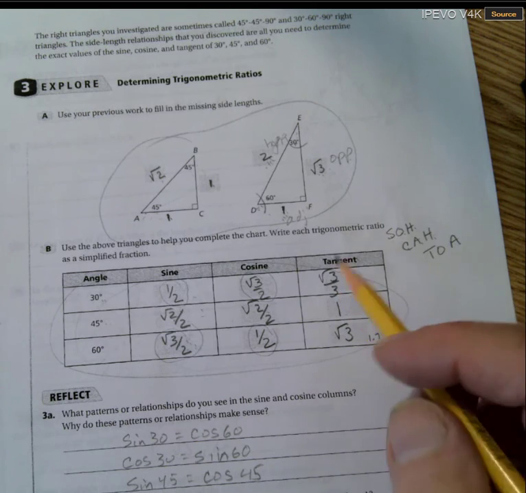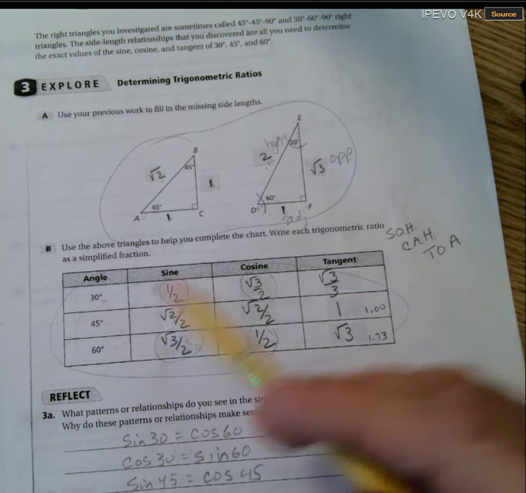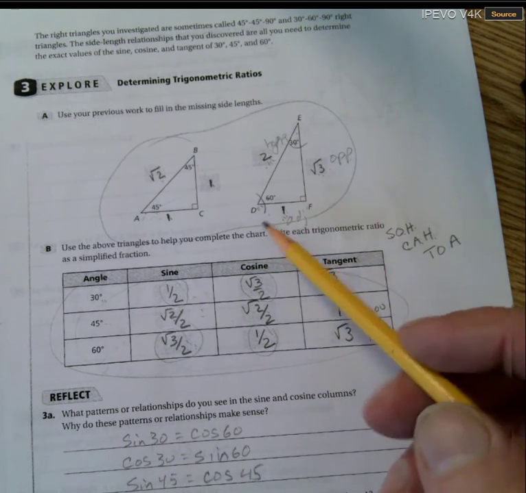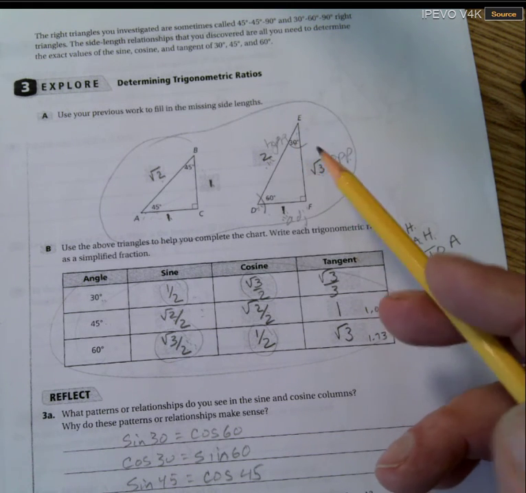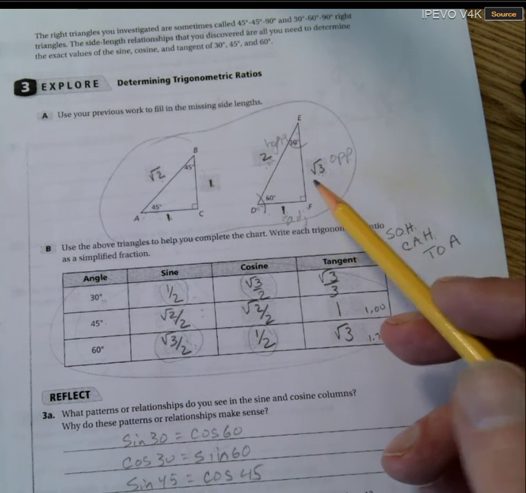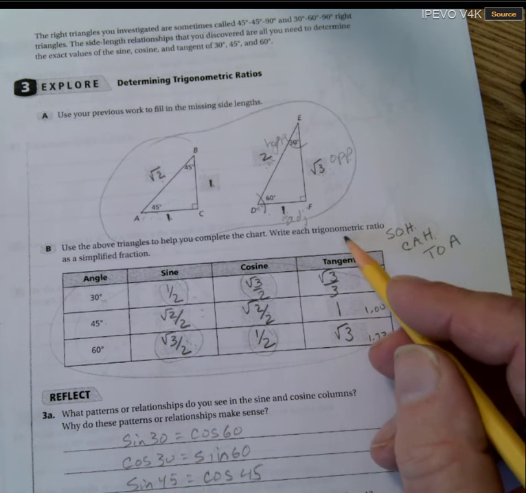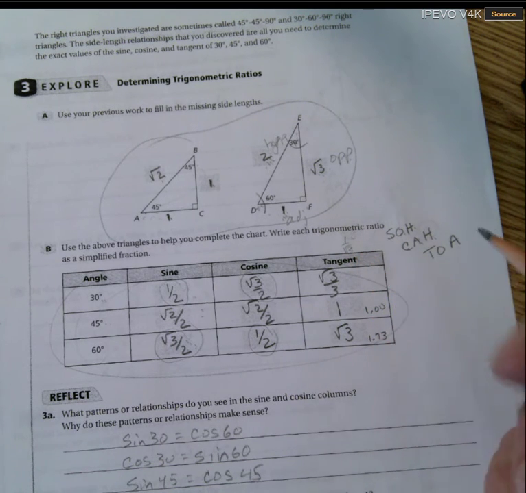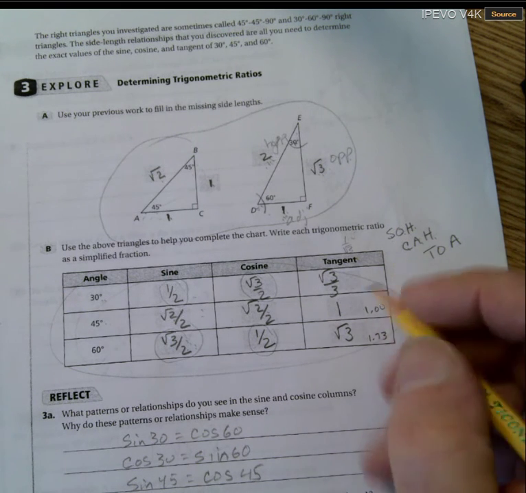Okay, I think I might have messed up on this. Let's look at this. Tangent of 30. I was in a hurry for this, I guess. Tangent of 30 is 1 over root 3, which is root 3 over 3, so we get 0.577.